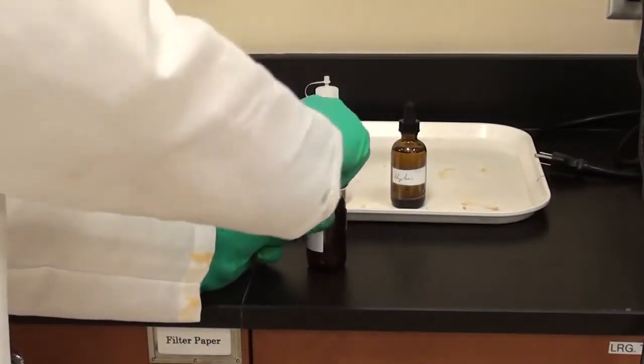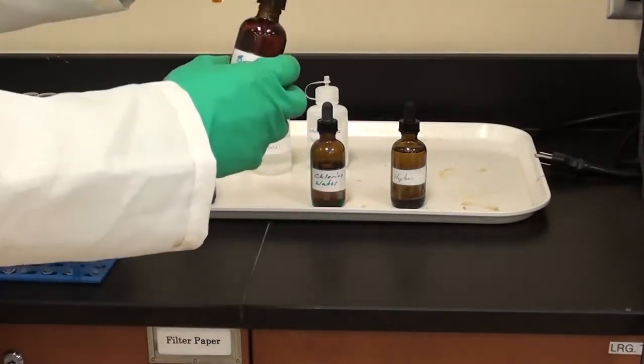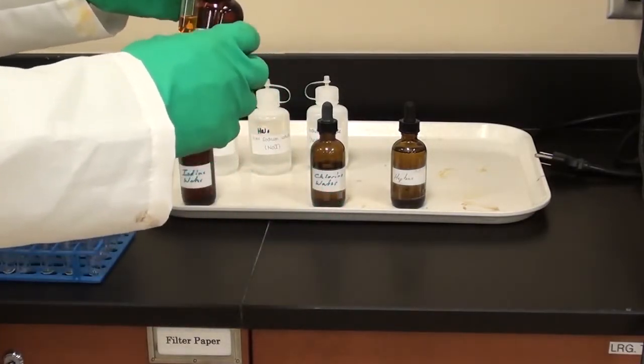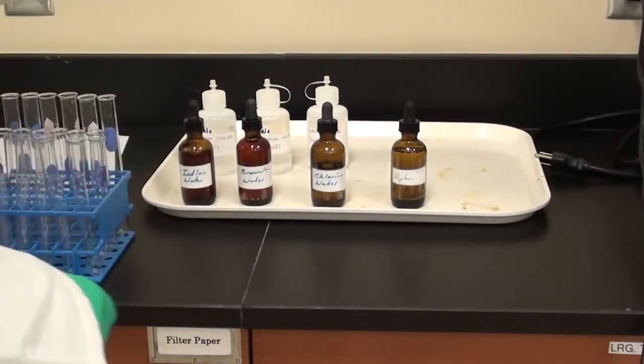So which one's that? That's the bromine water, yeah. That's correct. Now, one thing about these solutions, they do tend to have a bad odor to them. So try to cap the vials when you're done.